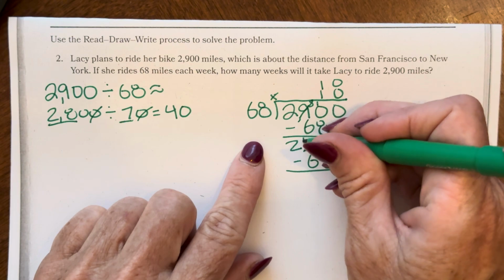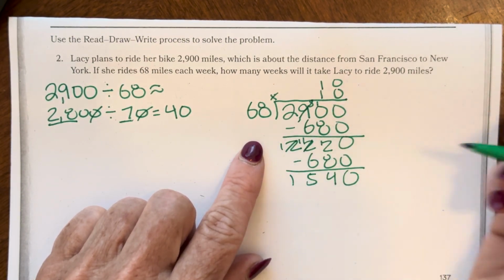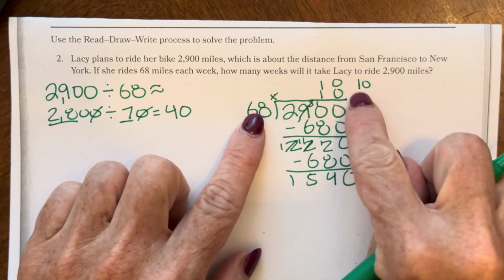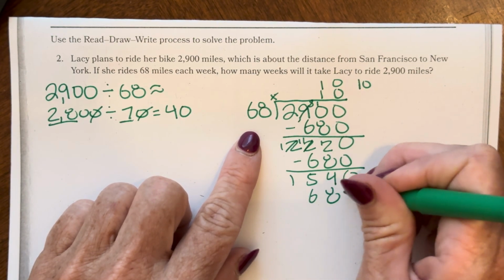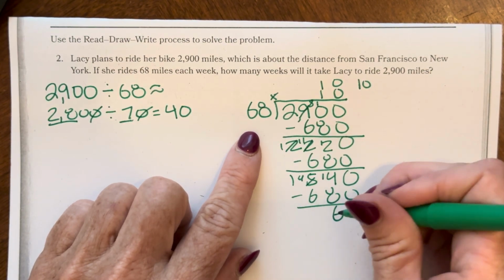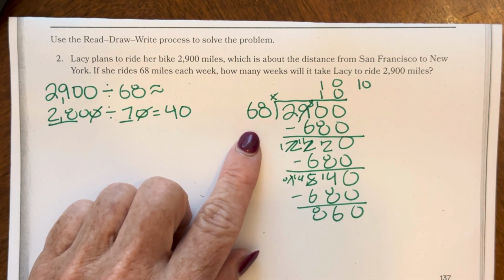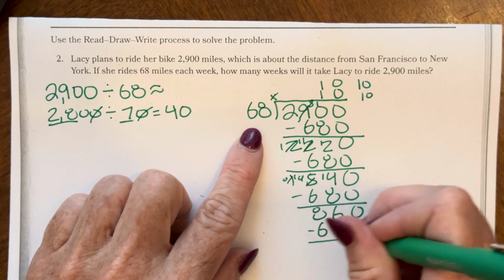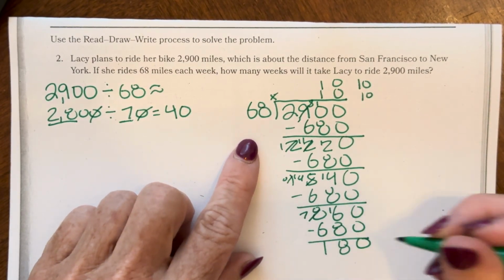So when we subtract, we have to do a lot of regrouping here. A lot of regrouping. I'm left with 1,540. So I still have enough to do 10. And I keep doing mine too short, so I can just do it to the side. So 10 more groups of 68 would be 680 again. So let's see what we are now left with. I am saying we are left with 860. So we can do another 10 groups, which would be another 680, which would leave us with 180.